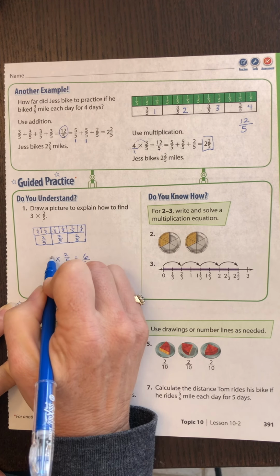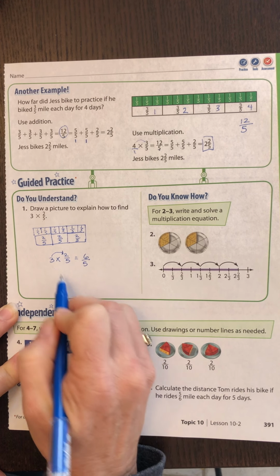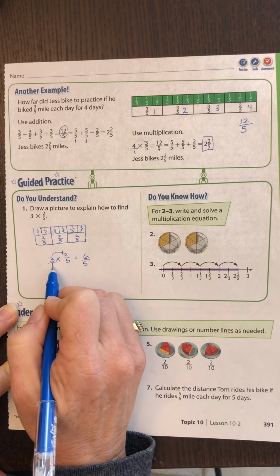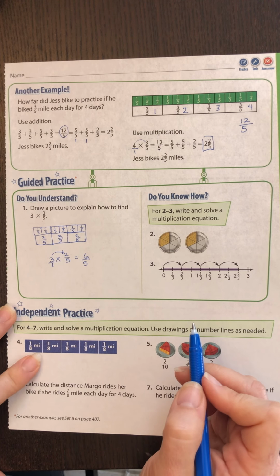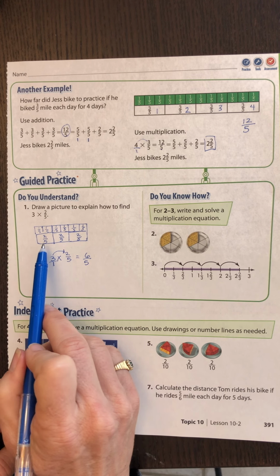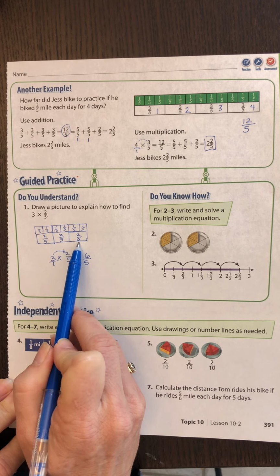Or again, we can multiply the whole number times the numerator to get 6. And if this helps, put it over 1. 3 is the same as 3 over 1. 1 times 5 is 5. We've just multiplied a whole number times a fraction. Or we can add these. 2 fifths plus 2 more makes 4 fifths plus 2 more makes 6 fifths.